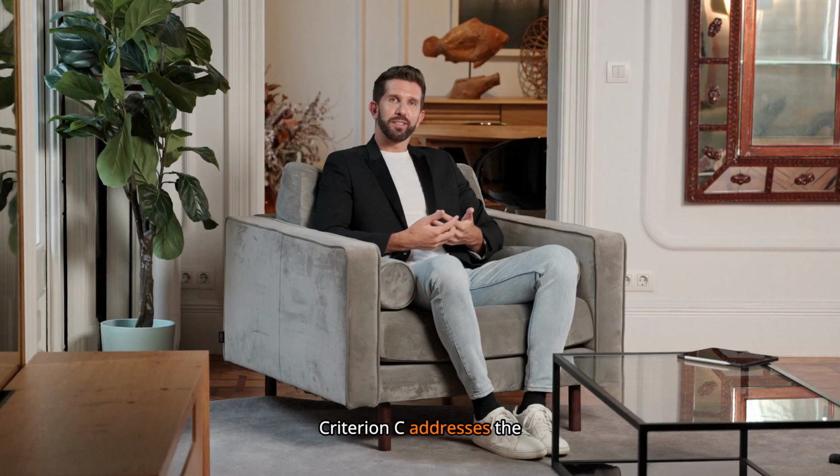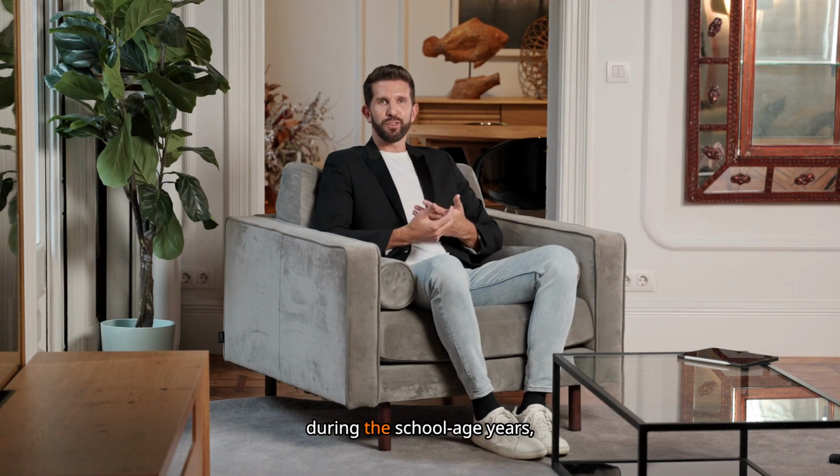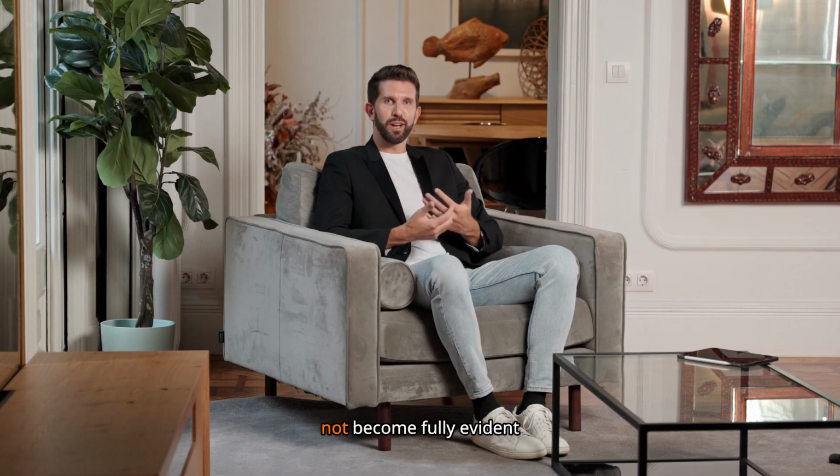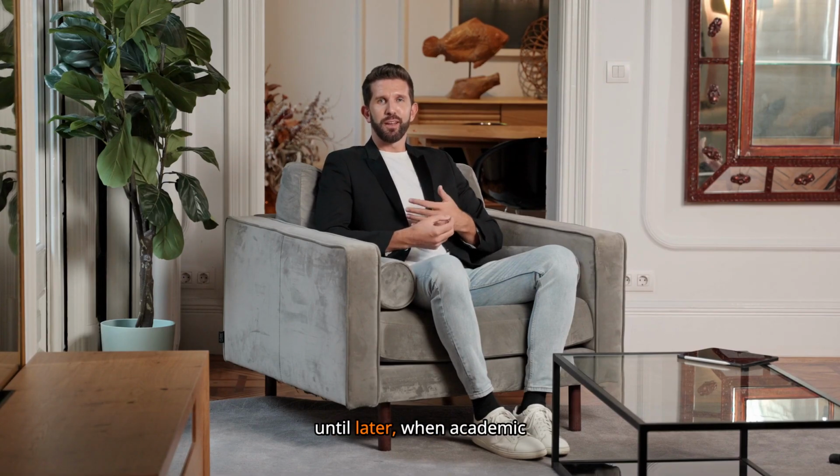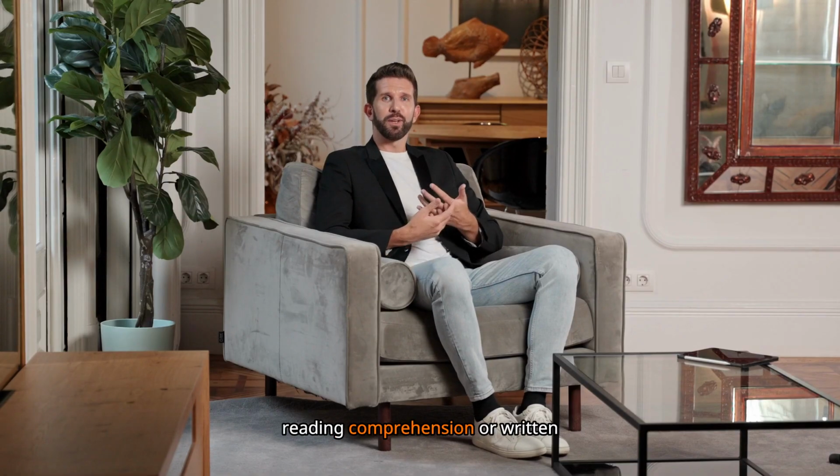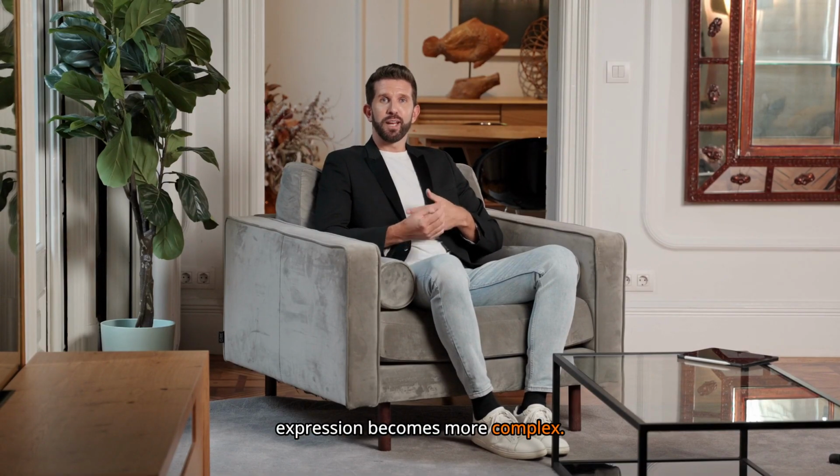Criterion C addresses the onset. The learning difficulties begin during the school-age years, even if they do not become fully evident until later, when academic demands increase. For example, a child might manage in the early grades but begin to struggle significantly once reading comprehension or written expression becomes more complex.